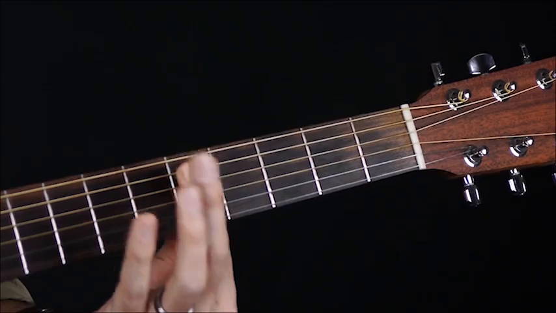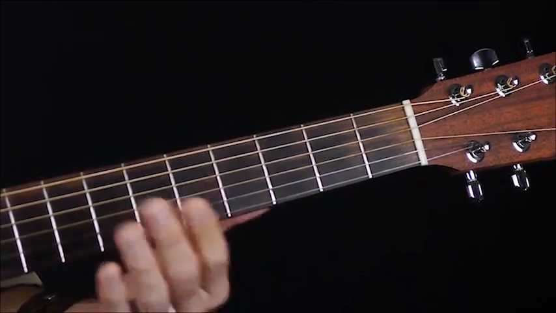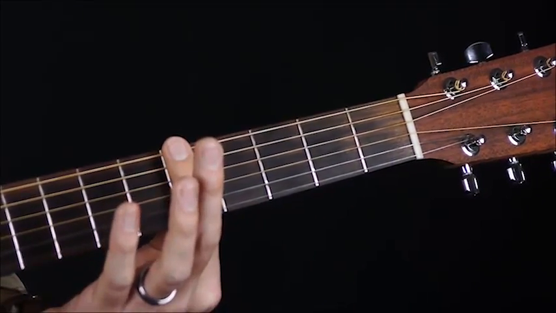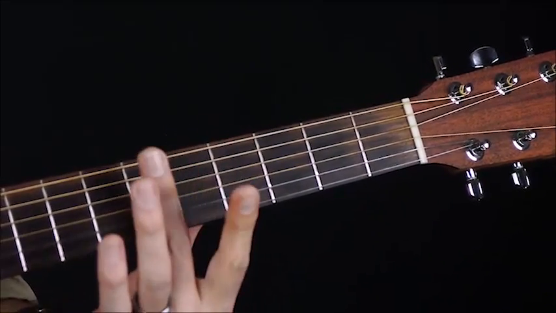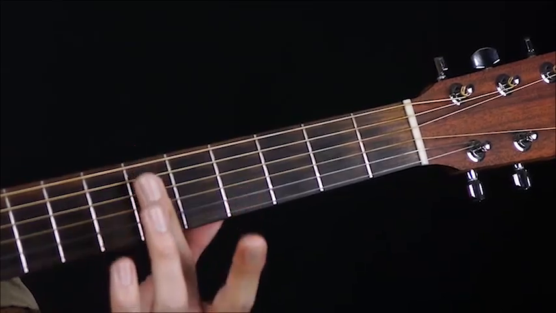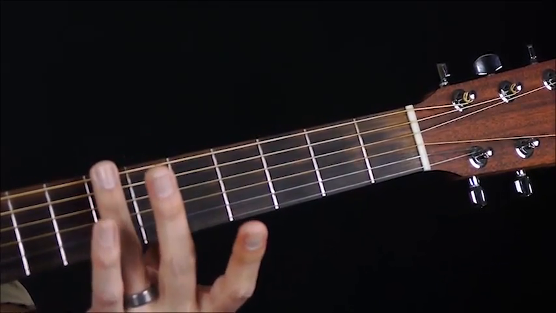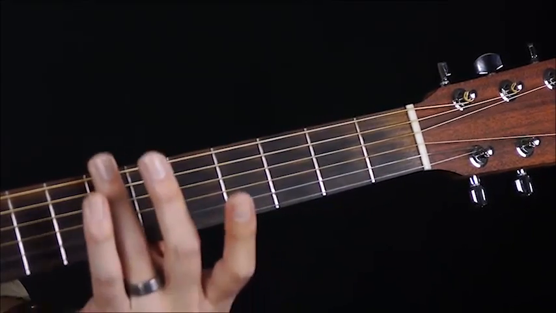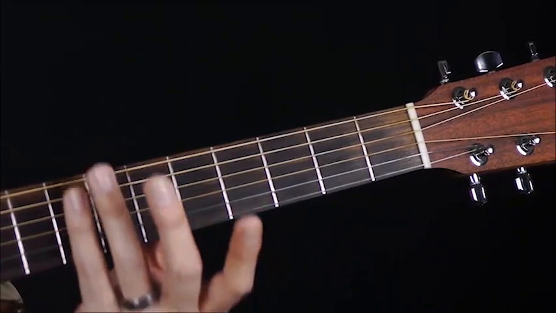So basically, think of it as if your fingers were assigned to frets. So if we're in 5th position, our index finger is going to play every note played on the 5th fret. Our 2nd finger will play every note played on the 6th fret. Our 3rd finger will play every note played on the 7th fret. And our 4th finger, or pinky finger, will play every note played on the 8th fret.